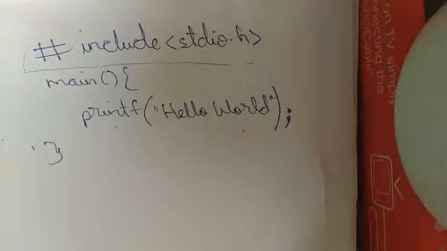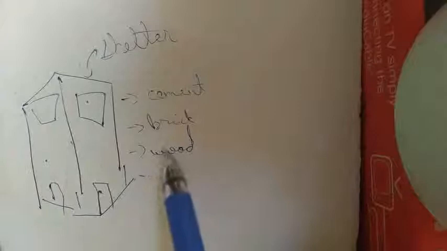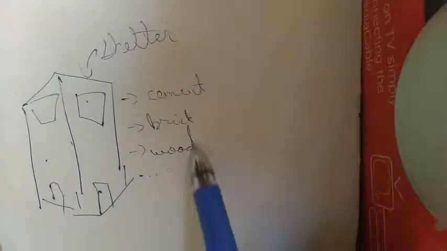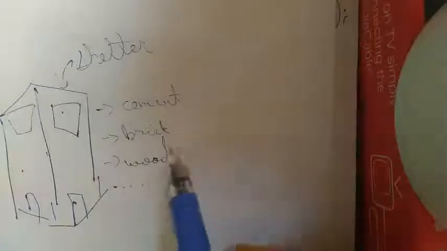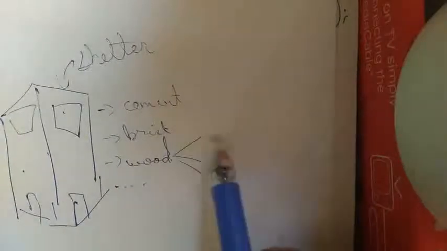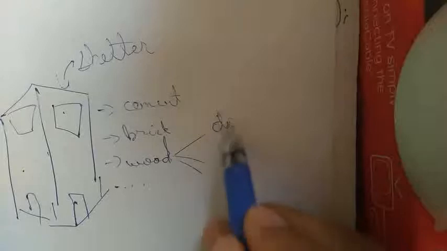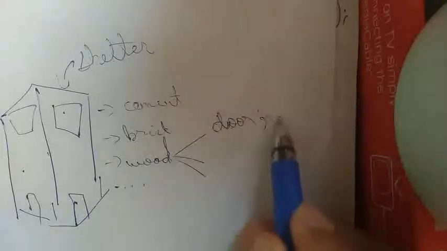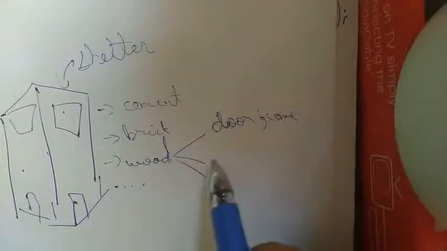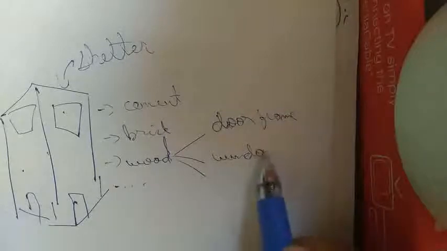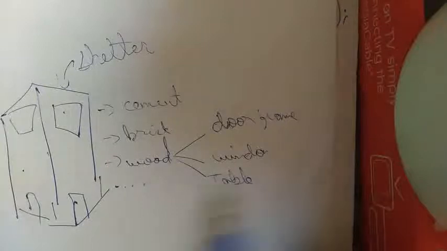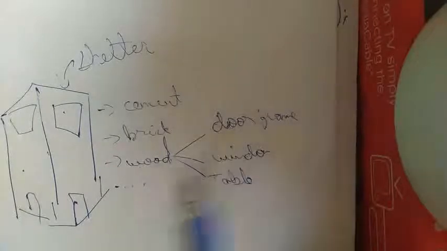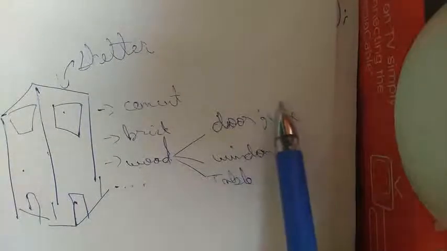In order to understand more clearly, let's look at this building. Let's say you buy wood, right? You buy a set of wood, not just wood, and this wood comes with a door frame, some window frames, and maybe a table. When you buy wood, the wood comes with all these things.